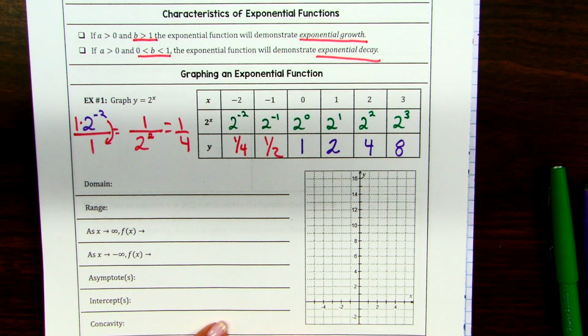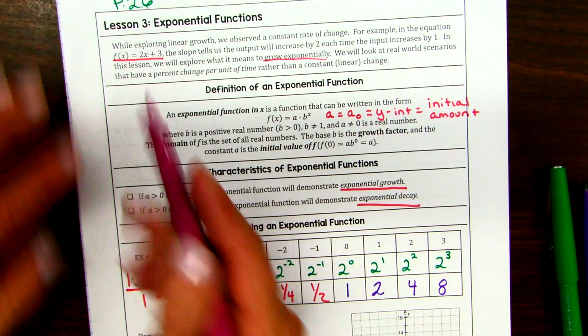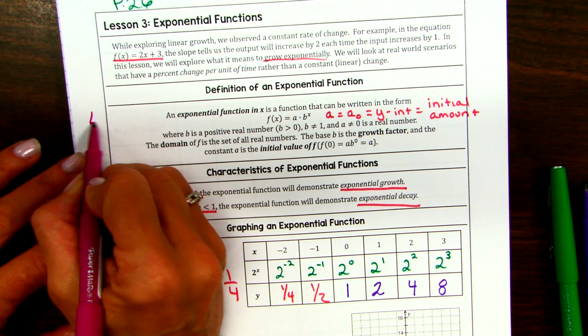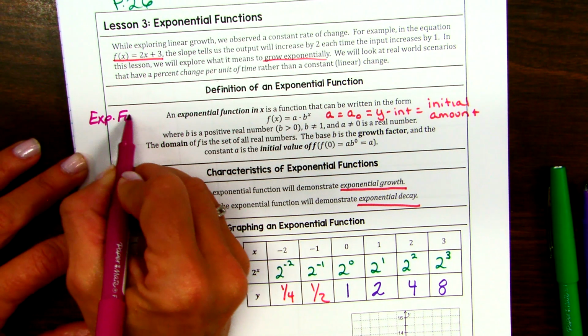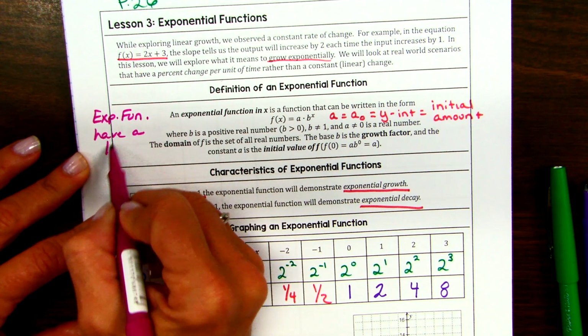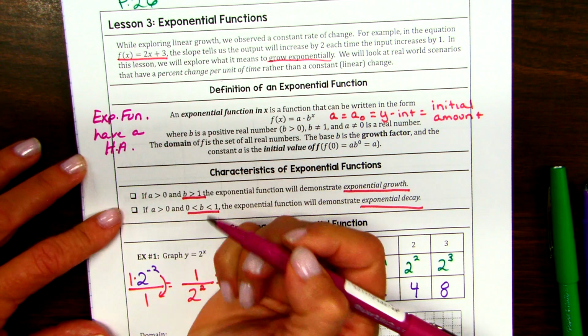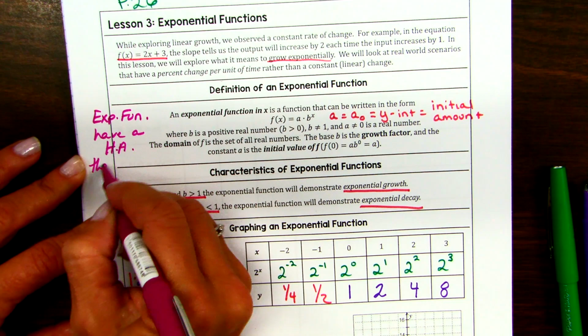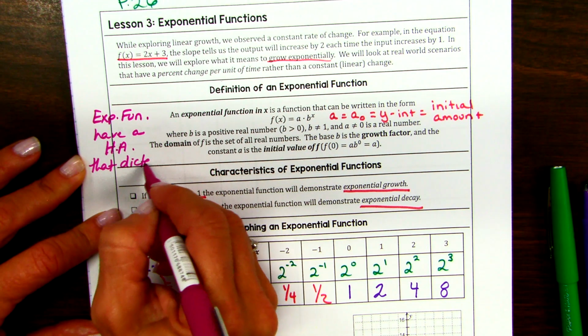So let's take a second. Oh, I forgot to add something. We need to add something up here. Exponential functions, just slip it in up here, have a horizontal asymptote, an HA, that dictates end behavior.